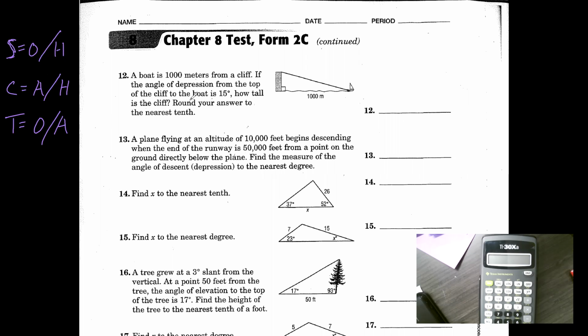So now on number 12, a boat is 1,000 meters from a cliff. So here's my boat, here's my cliff. The angle of depression from the top of the cliff to the boat is 15. That's not labeled on here, so I should draw it in. But if they give me angle of depression, that means I also have the angle of elevation, so I could also put 15 in this corner. How tall is the cliff? Round your answer to the nearest tenth.